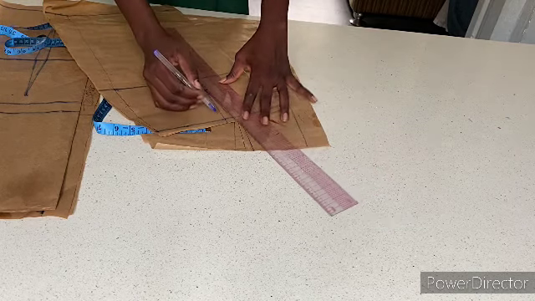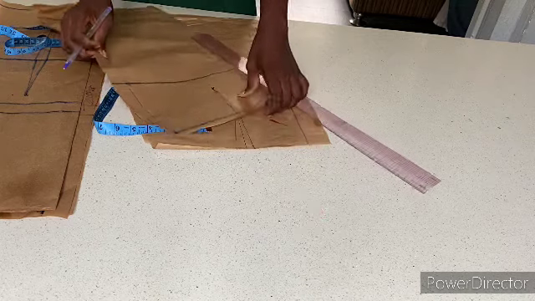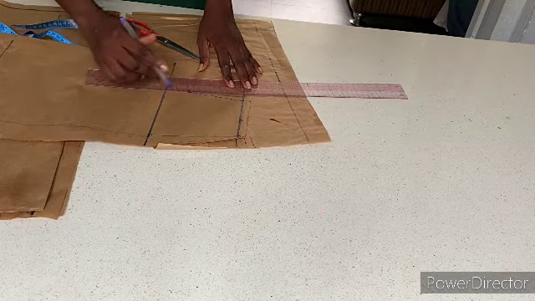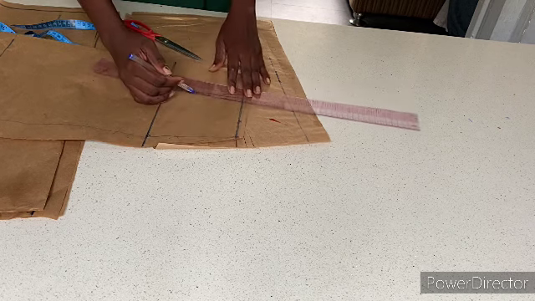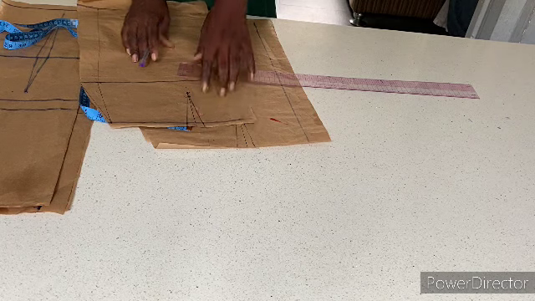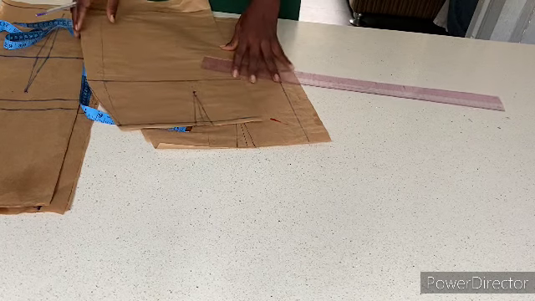That's exactly what I did. You rule it to meet the 4 inches on both sides. So that is that for the front block of the skirt pattern.